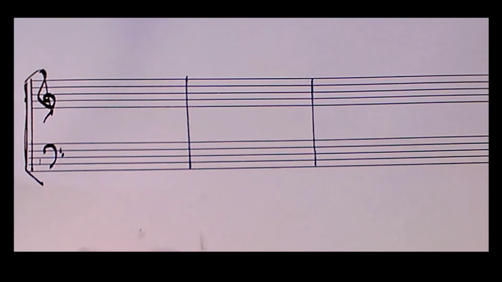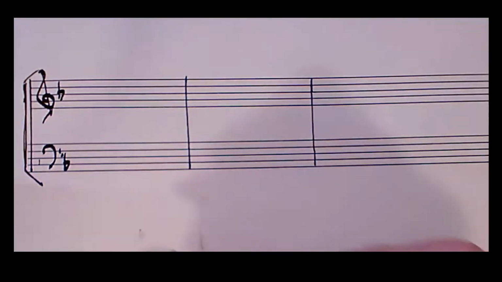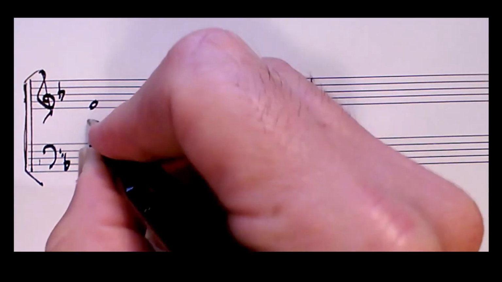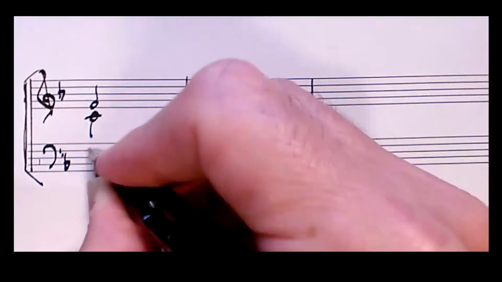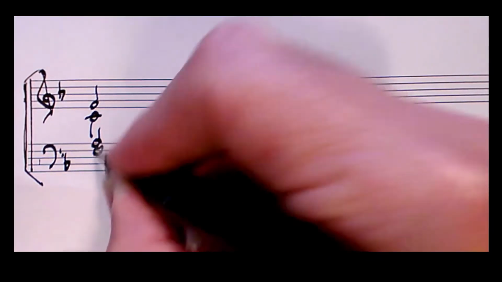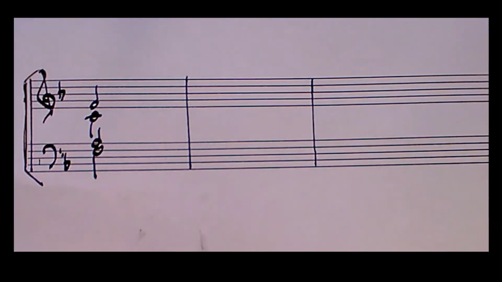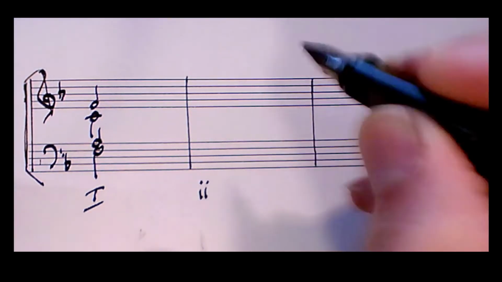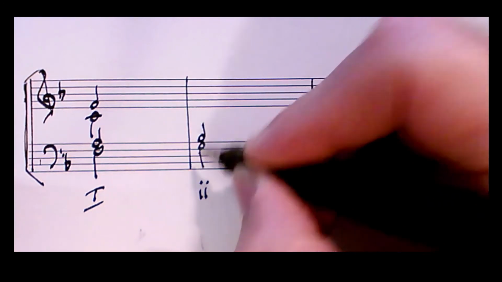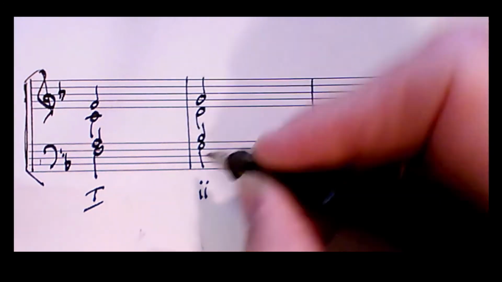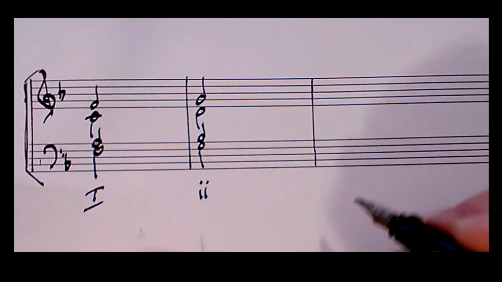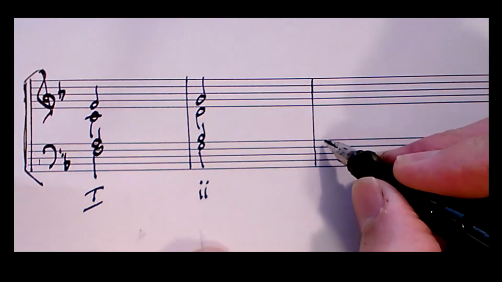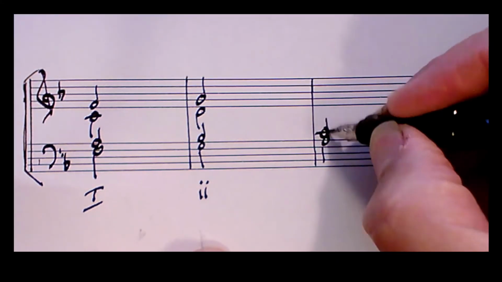Now I'm going to write the beginning of a similar sequence, but this time in the key of F. So I put the key signature of F, and I'll start with a 1 chord here. I'm going to just do the beginning of the sequence starting with a 1 chord and heading toward a 2 chord, which will look like this. That's G, B flat, and D. And then I'll head toward a 3 chord, which will look like this: A, C, and E.